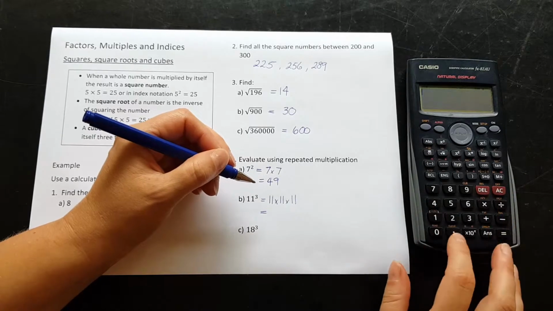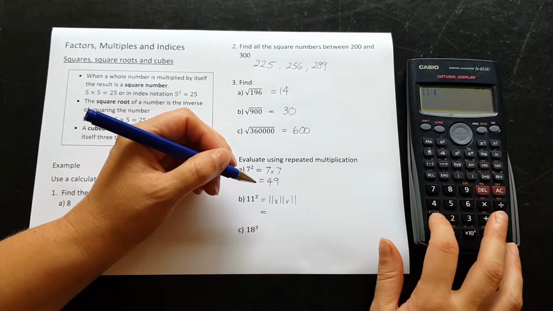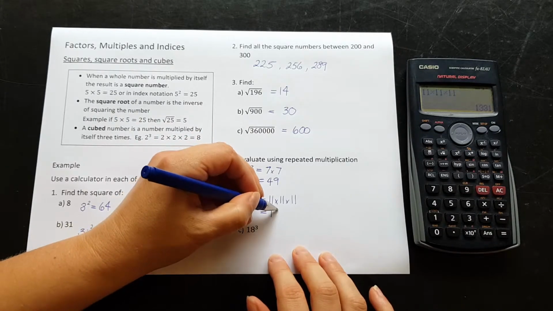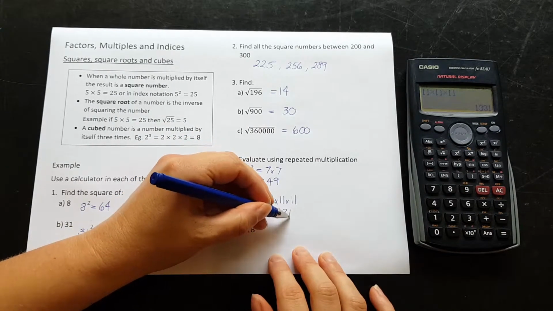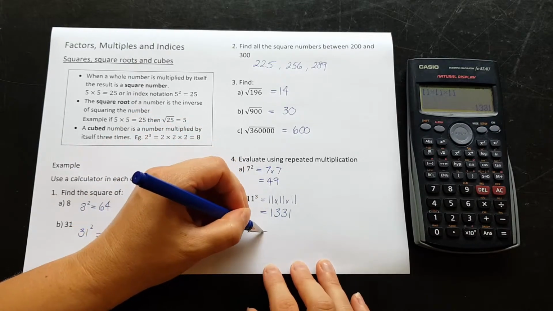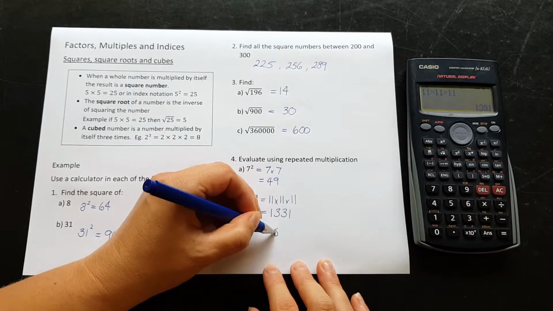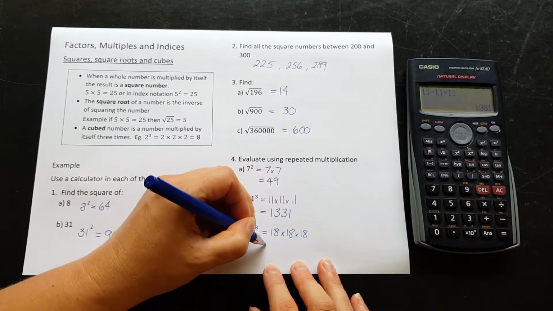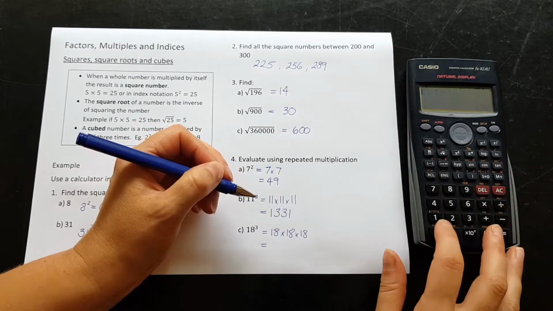Now that is a bit tricky to do in our head. So 11 times 11 times 11 is equal to 1,331.